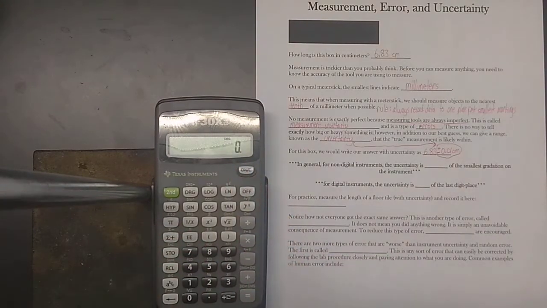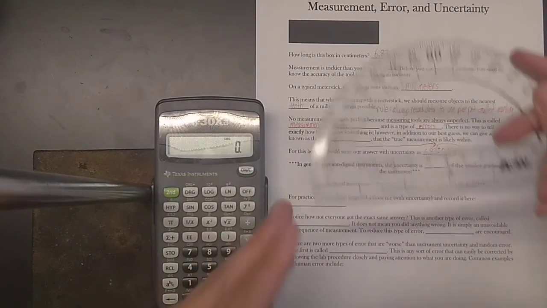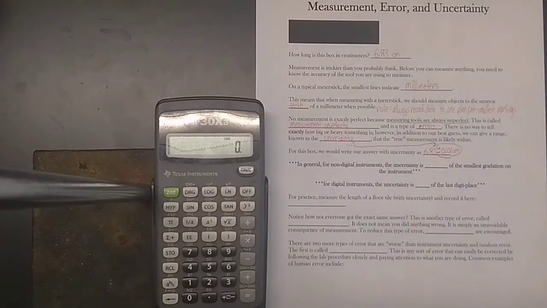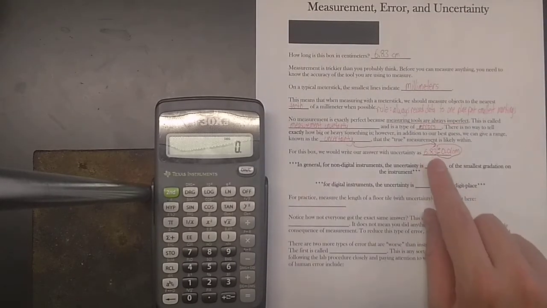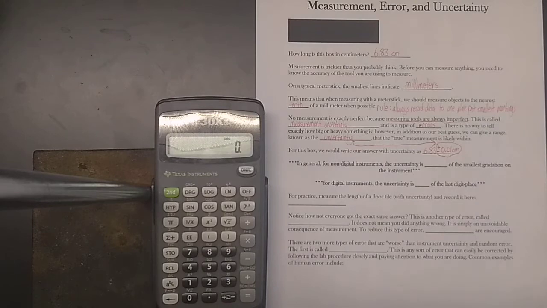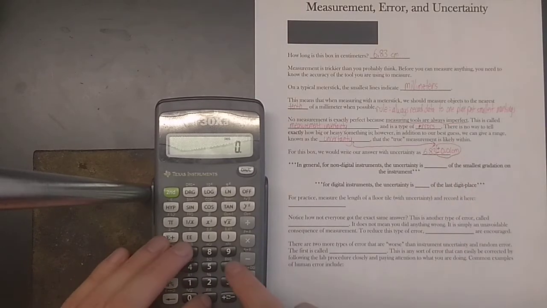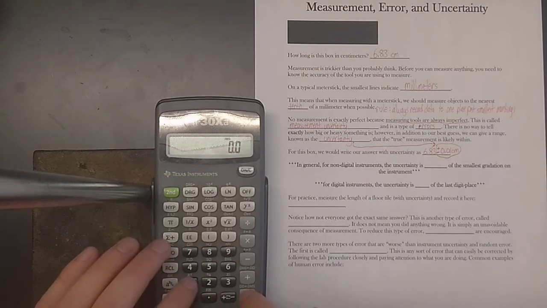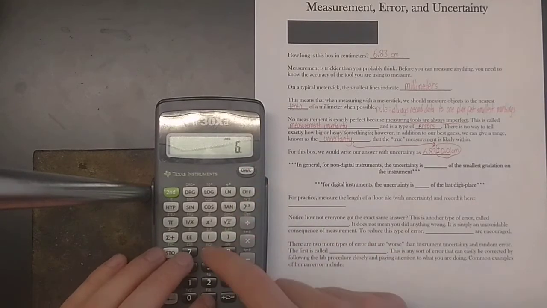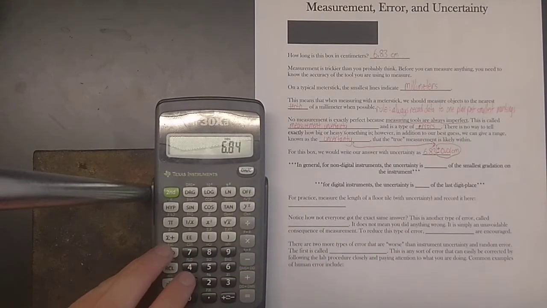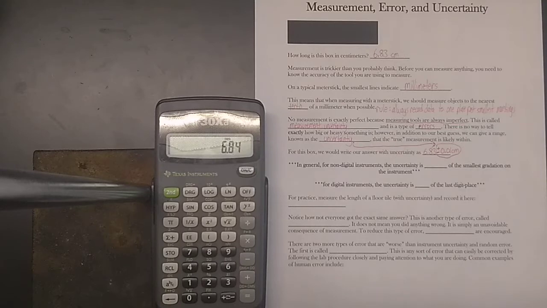However, based on the tool that I was given and my use of the tool, I'm fairly confident that even though this probably isn't perfect, the quote-unquote true value is somewhere within 1/100th of a centimeter from that. So the true measurement is somewhere between 6.82 and 6.84 centimeters. That's called an uncertainty.